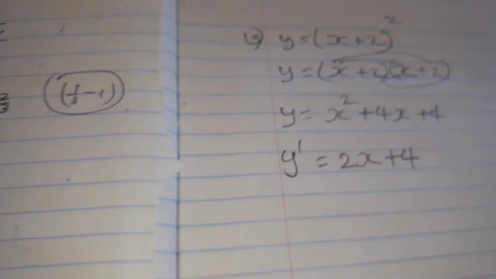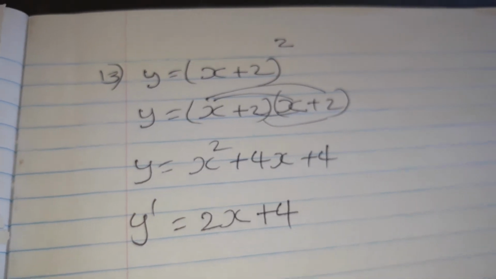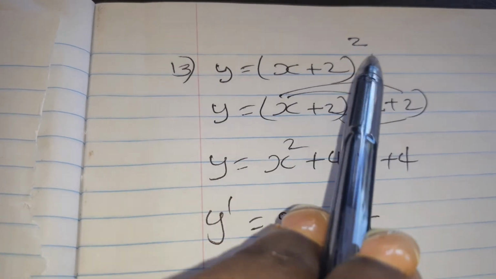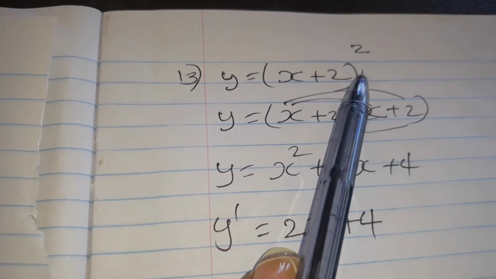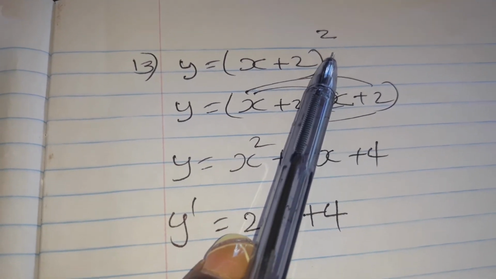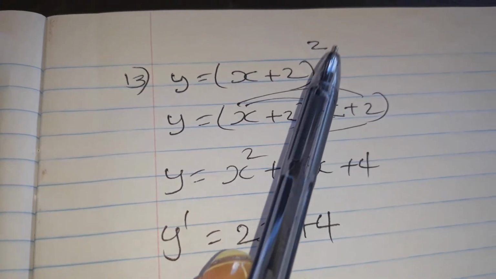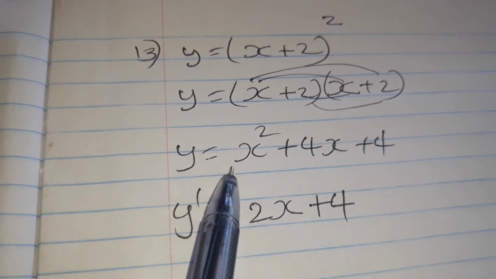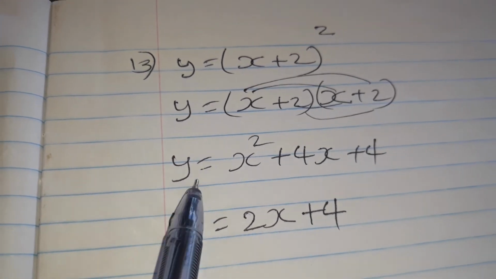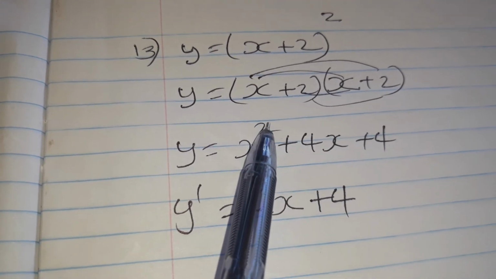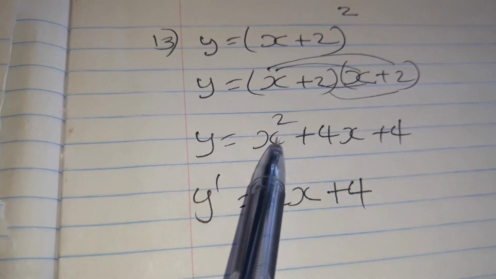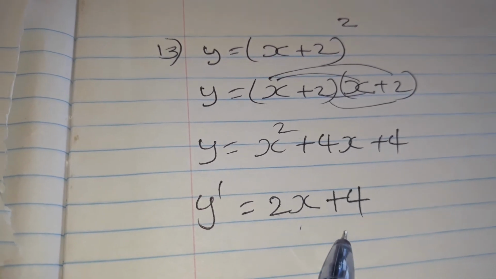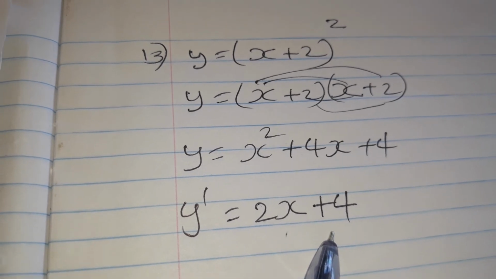Okay, our last example. y is equal to x plus 2 everything squared. Can you see my entire expression is squared? In this case again, I cannot differentiate. I'll have to separate them or expand them. Once I expand, my expanded equation is this. Now I can differentiate. The power will multiply in the front and minus 1 from the power. There you go. 4x will be differentiated to 4.